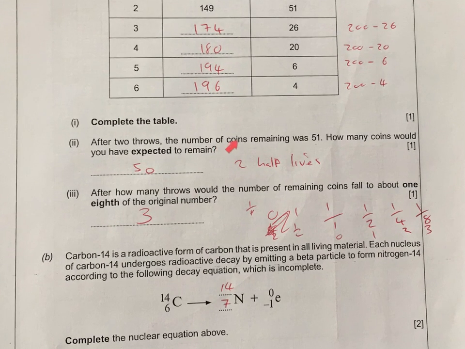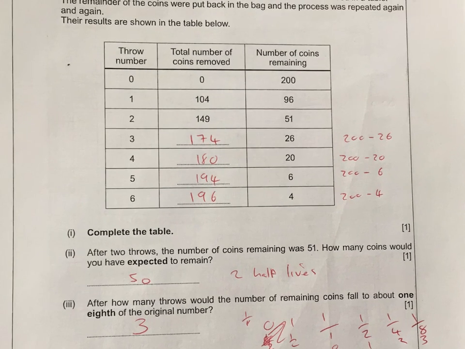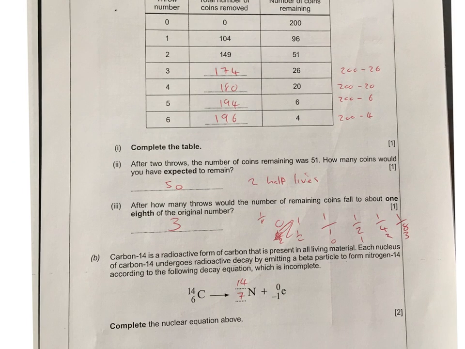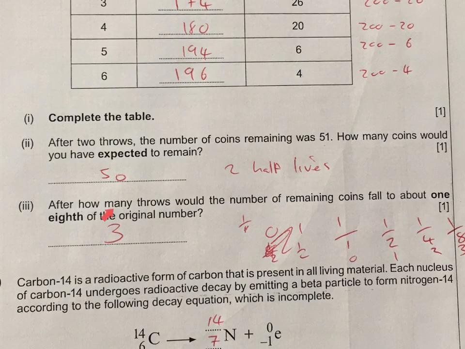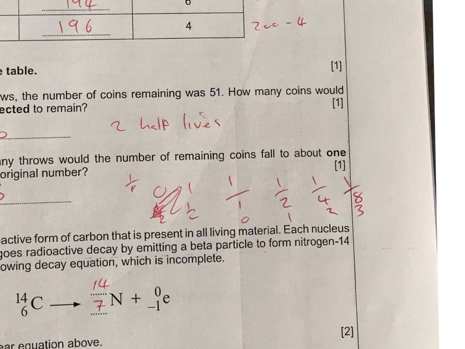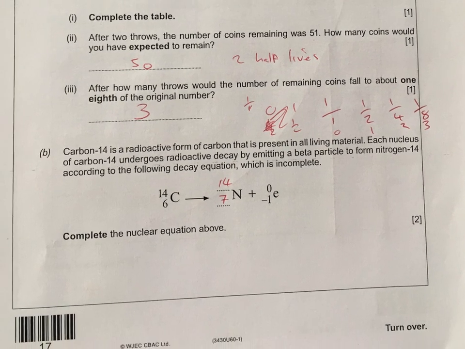After 2 throws, the number of coins was 51. How many would you expect? Well, after 1 throw, one half-life, it's 100, and then half of 100 is 50. So after 2 throws, you'd expect it to get to 50. After how many throws will the number fall to 1/8 of the original number? What I've done there is just a quick table, so it starts 1/1 with 0 half-lives. 1 half-life is a half, obviously. 2 half-lives is a quarter, which we just talked about. So then 3 half-lives is an 1/8.